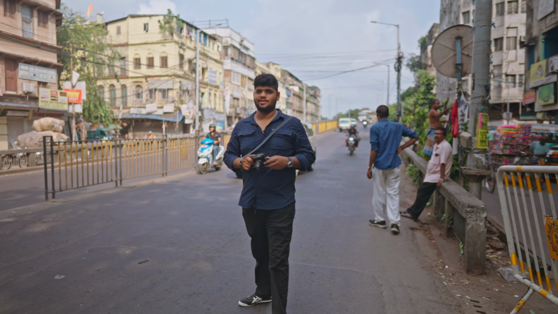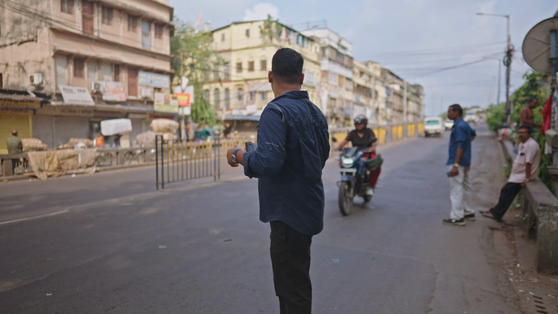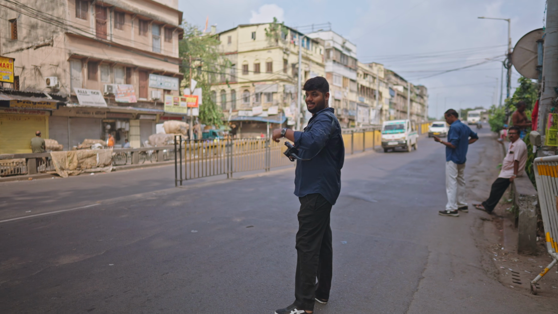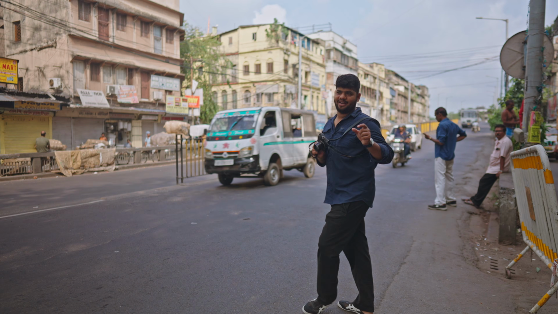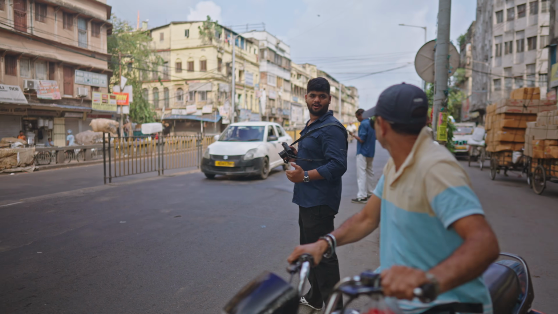I was just trying to get a foreground with the silhouette, and then the yellow taxi was in the light. That was pretty cool, explaining both the shadow and the highlight part of the image.